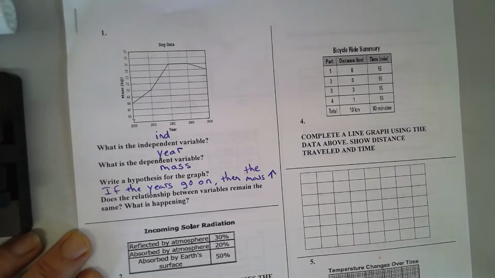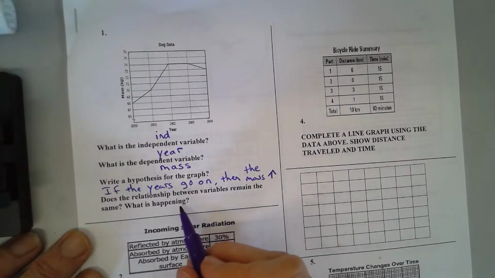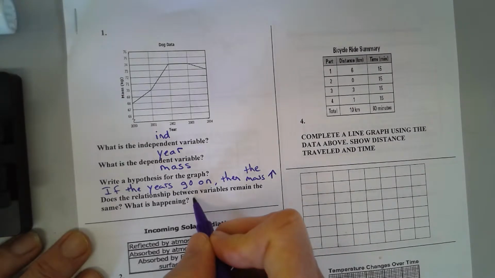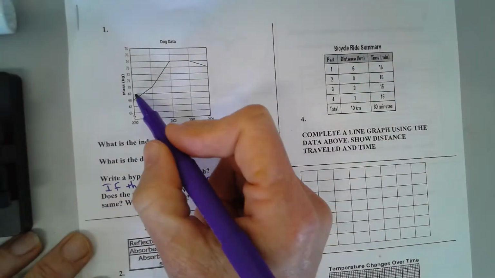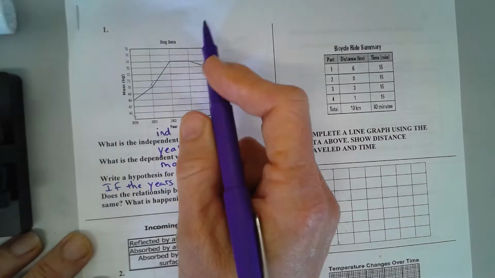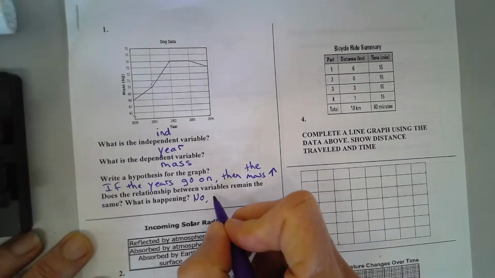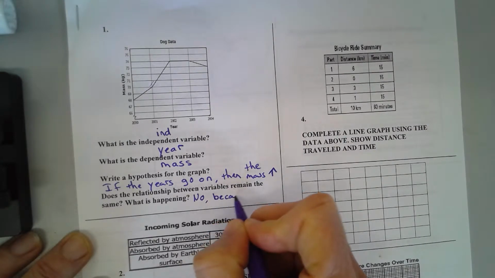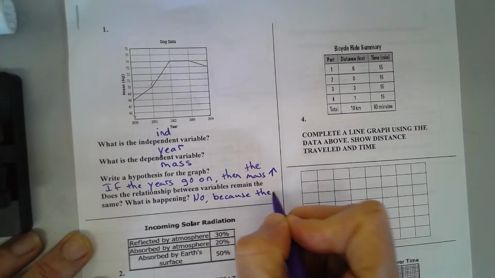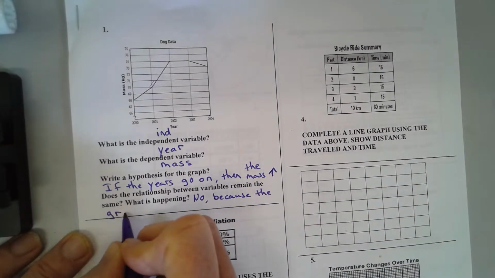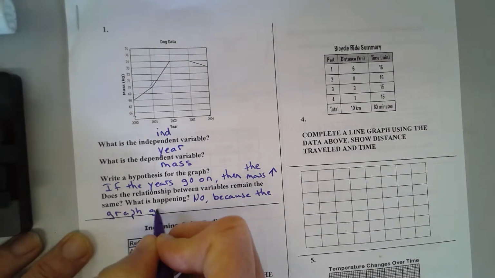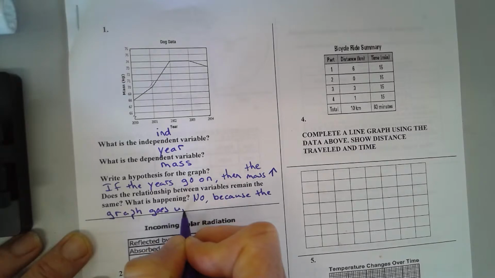Does the relationship between variables remain the same? No. If they remained the same, this would have continued to go up. So no, because the graph goes up, then down.